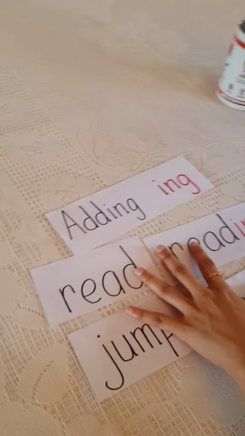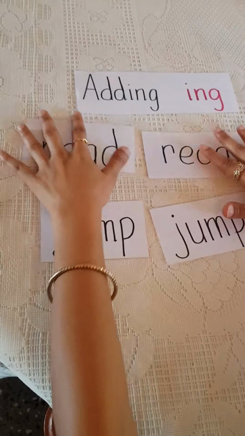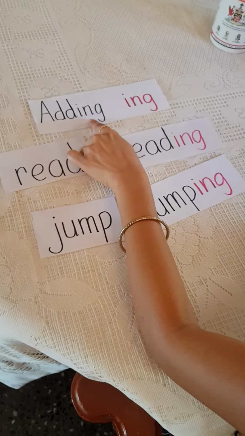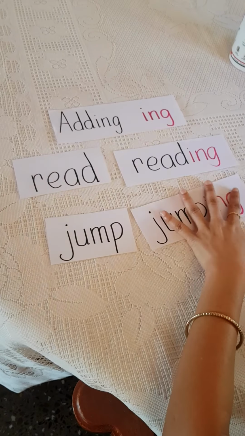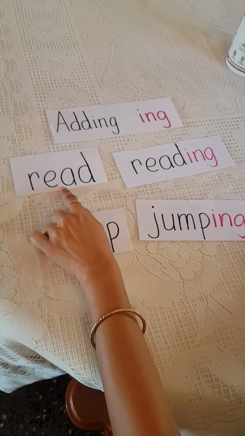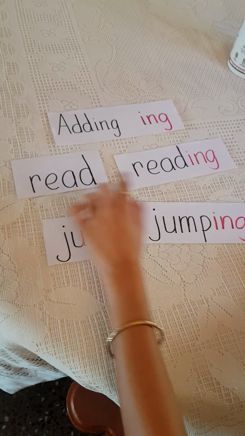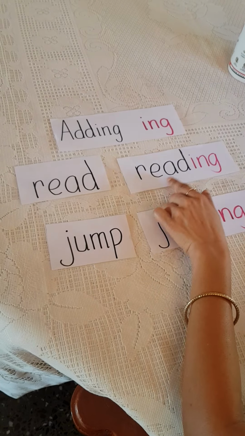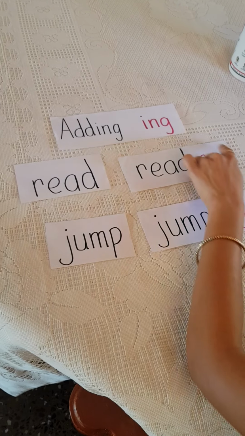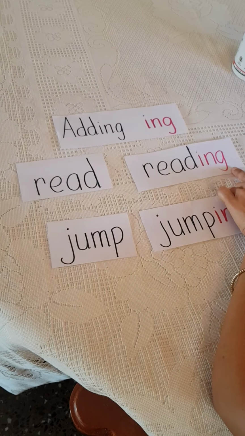Okay, let's begin. So let's look here on the table. So we have adding ing. So we have the word read, and we were able to just add ing to get the new word reading.